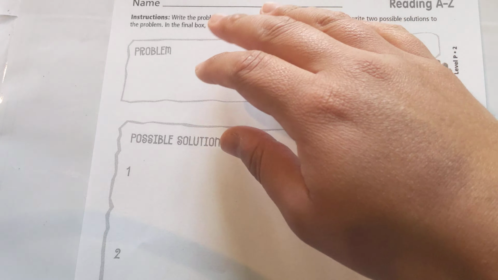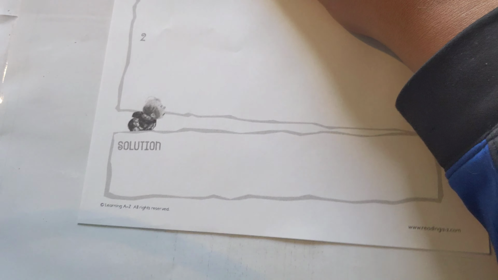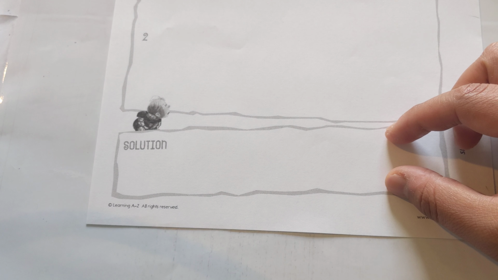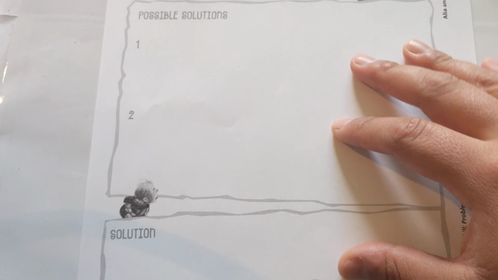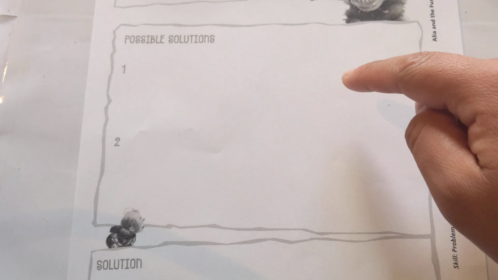So, problem of the story, we have done this before a few times. Problem of the story, how the problem was fixed, and two other ways that you can come up with on how that story could have ended. Okay, your own ideas.